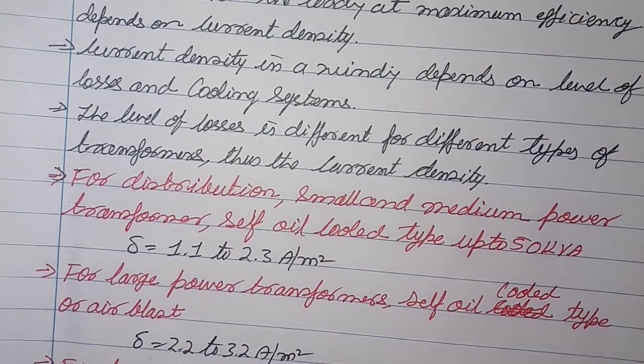For distribution and small and medium power transformers, which again depends on the kVA rating, that are self oil cooled, normally they are oil cooled, and up to 50 kVA power rating, the current density that is safe to work with is between 1.1 to 2.3 ampere per meter square.